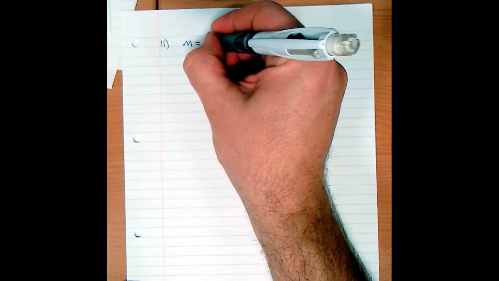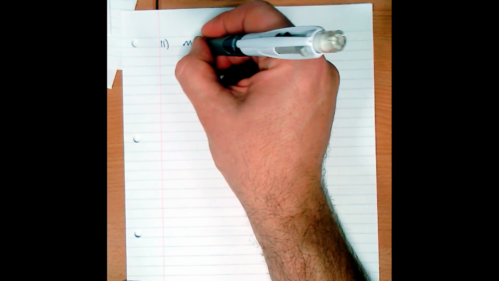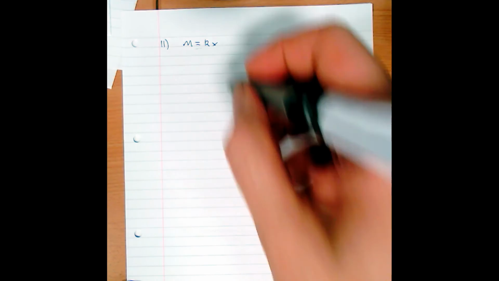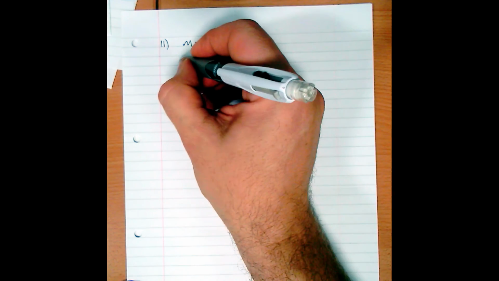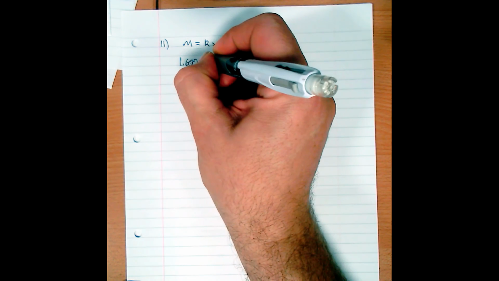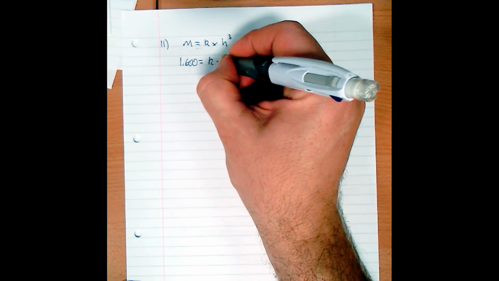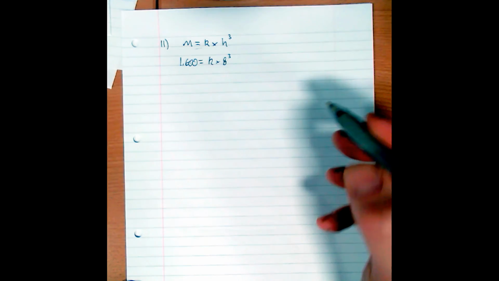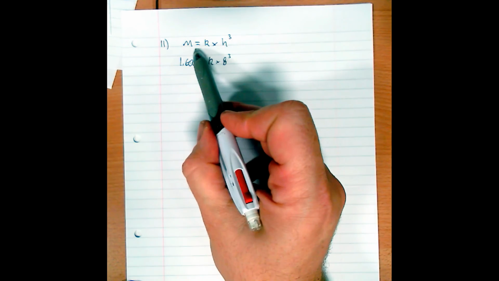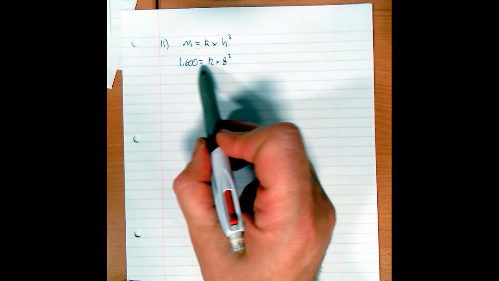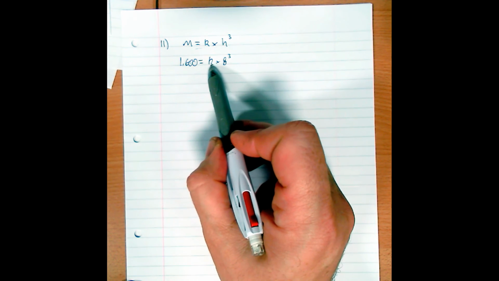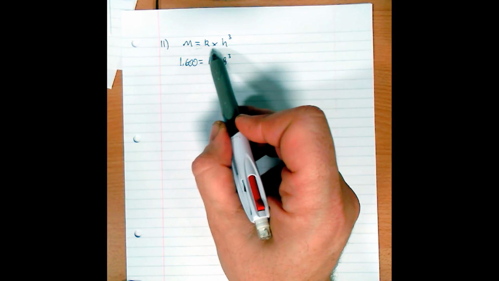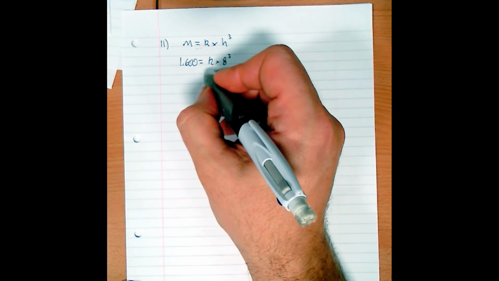M is directly proportional to, equals k times, that means directly proportional to, the cube of h. M is 1600 when h is 8. So all I've done is remembered what directly proportional means, and then put my numbers in. Work out an equation connecting m and h. That means work out the value for k and then write my equation with that value of k.